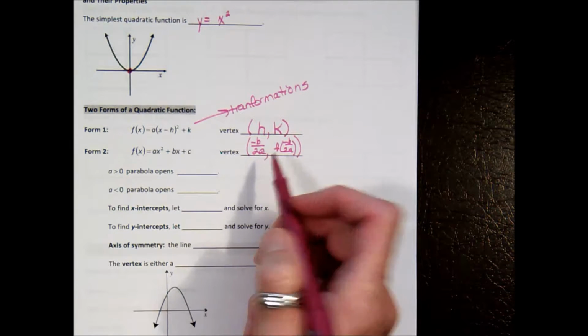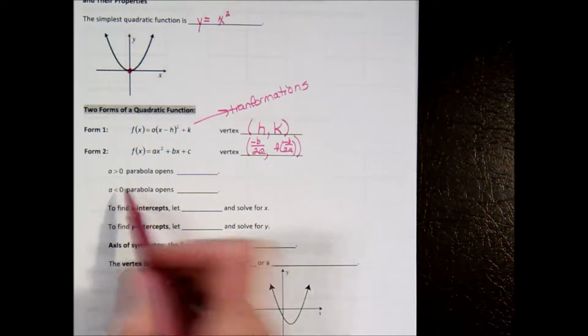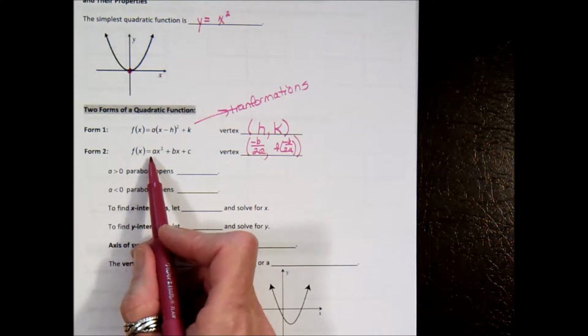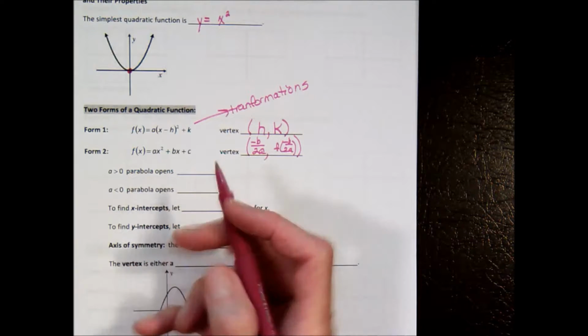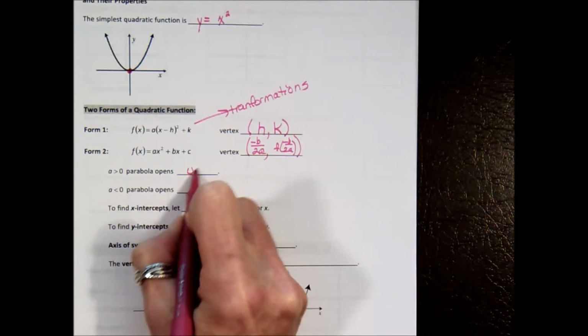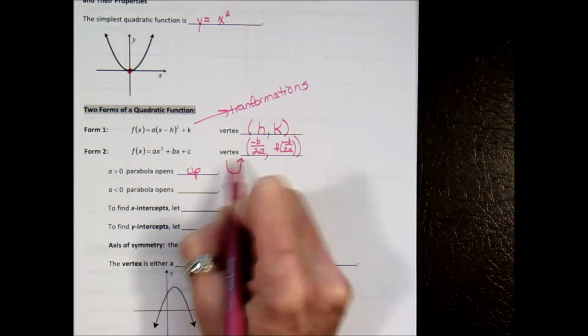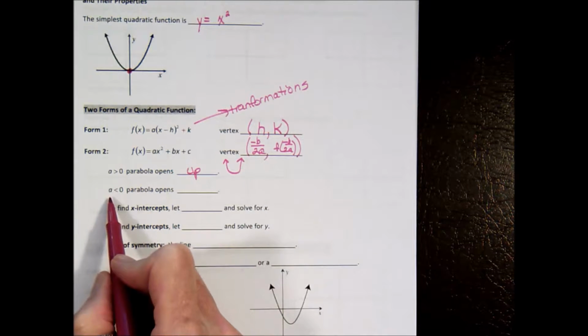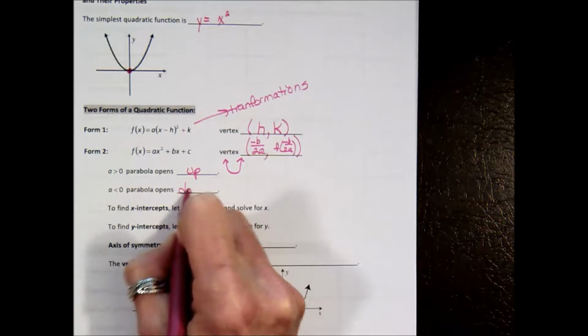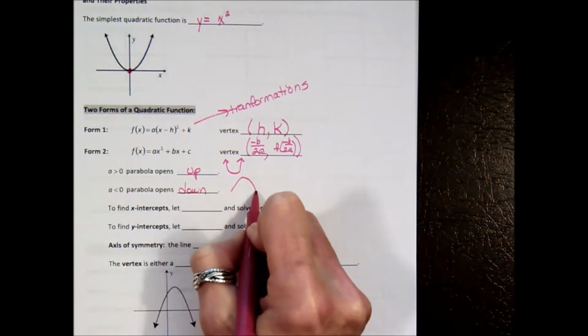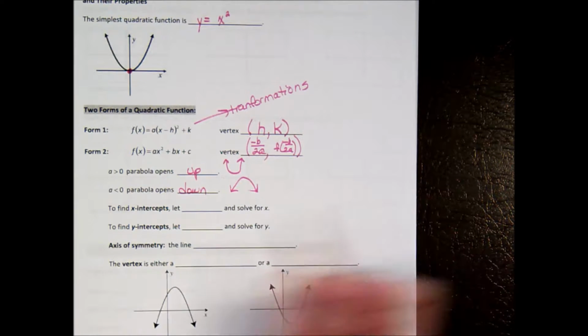So in general, we look at the a here or here, and if it is greater than 0, then the parabola opens up, meaning it opens like this. But if that a is less than 0, it's a negative number, the parabola opens down. So it would look like this.